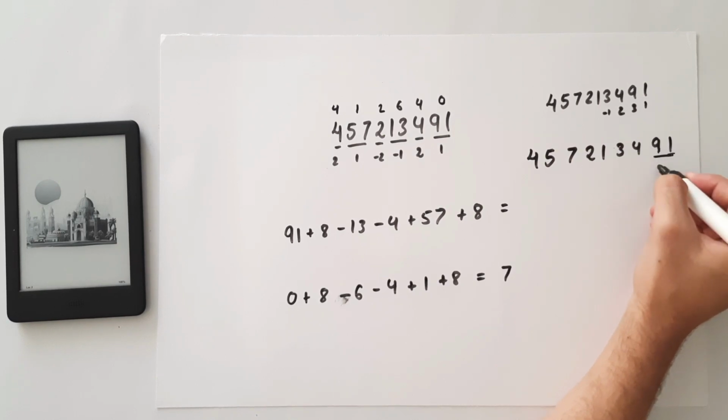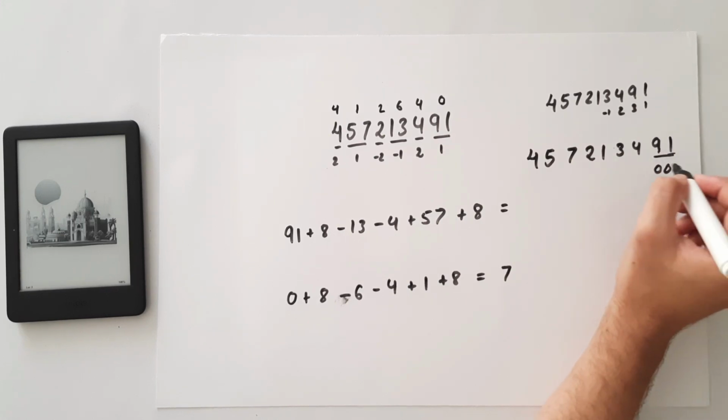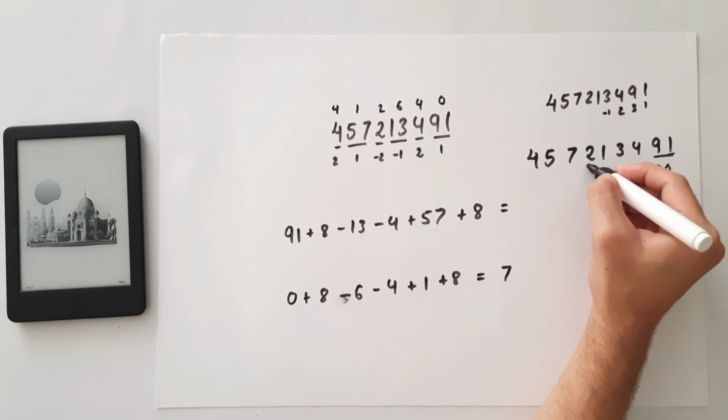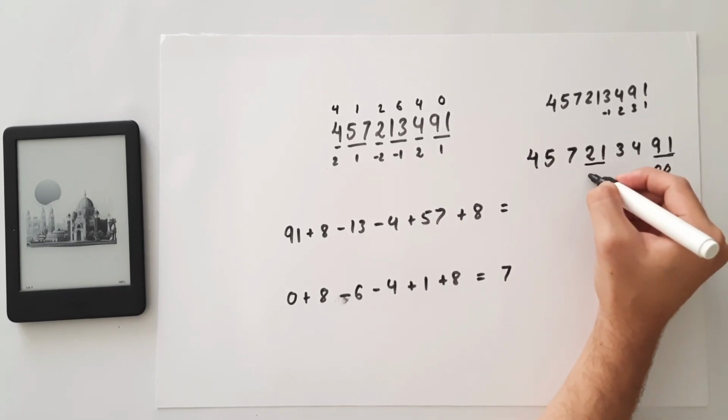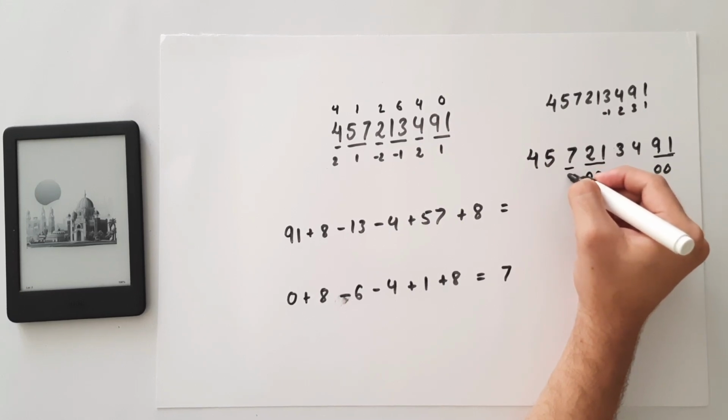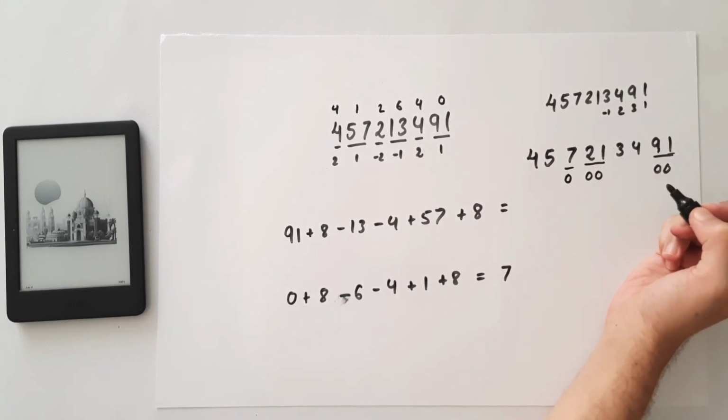So instead of 91, I'm going to write 0, because it gives no remainder when I divide it by 7. 91 will give the remainder 0. So instead of 91, I'm going to write 0. If I divide 21, then also it is going to give me remainder 0. So instead of 21, I can write 0. 7 will also give me remainder 0. So I'm going to write 0 instead of this.